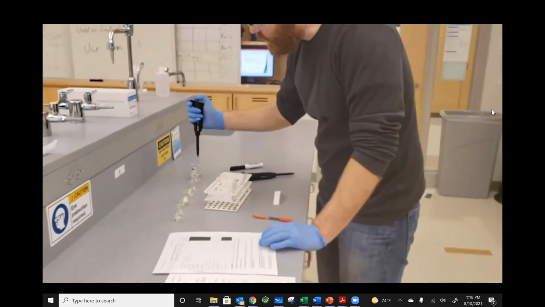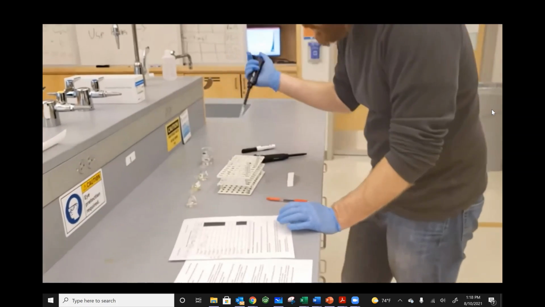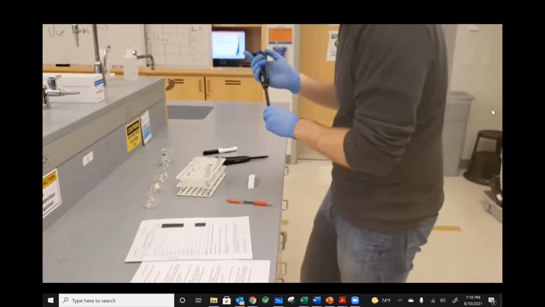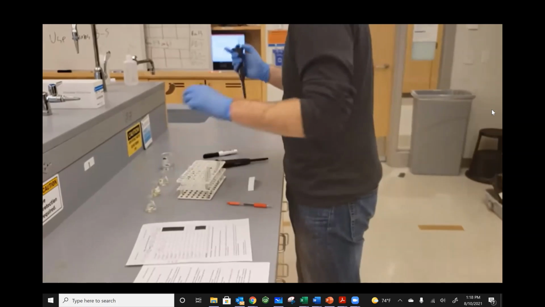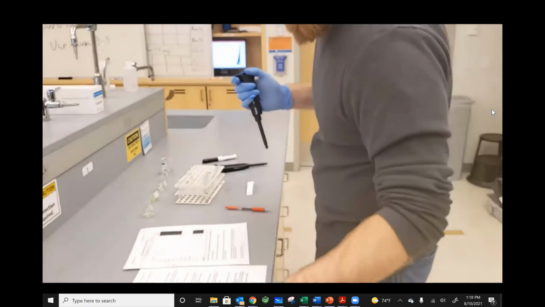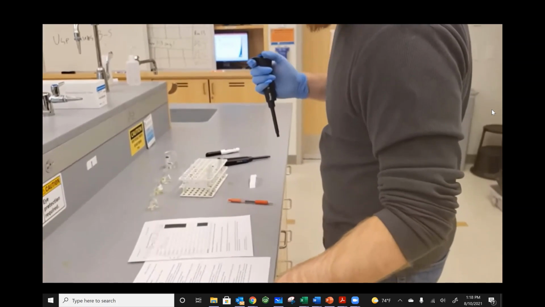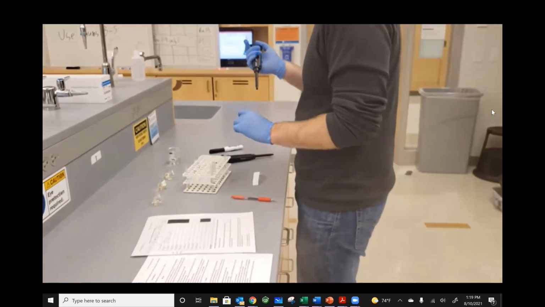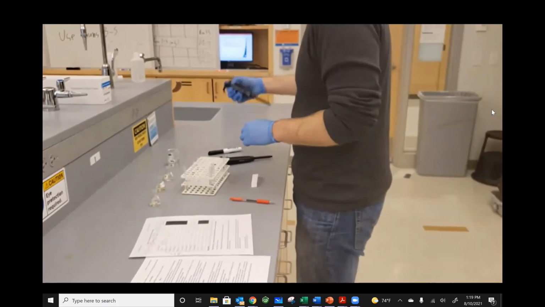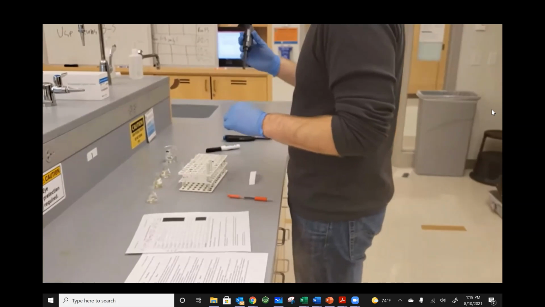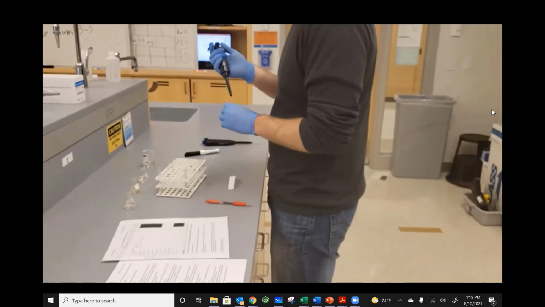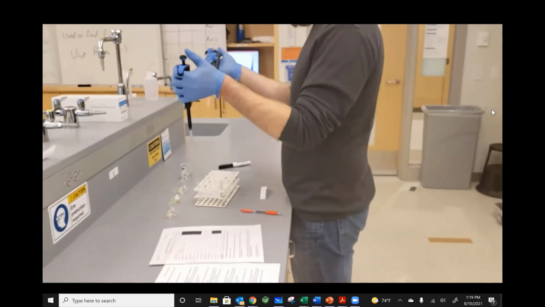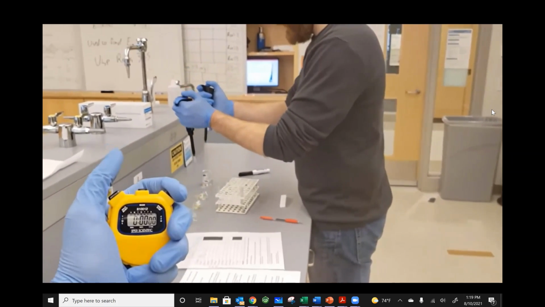200 microliters of deionized room temperature water. Now I need 200 again microliters of our starch solution and 1,000 microliters of our hydroiodic acid. So if you will ready the stopwatch, get this ball rolling.